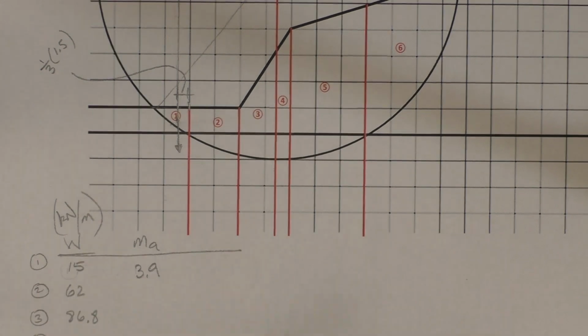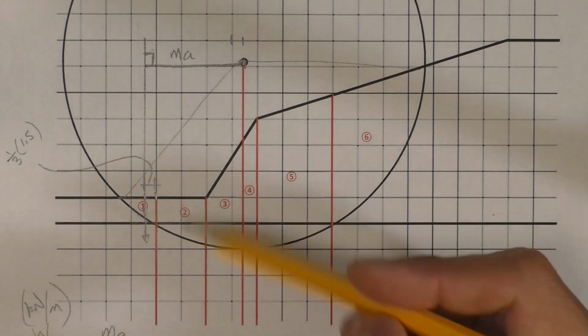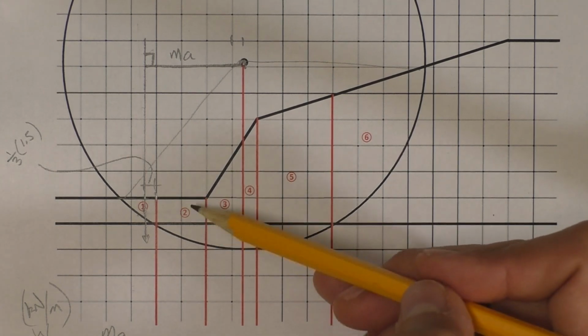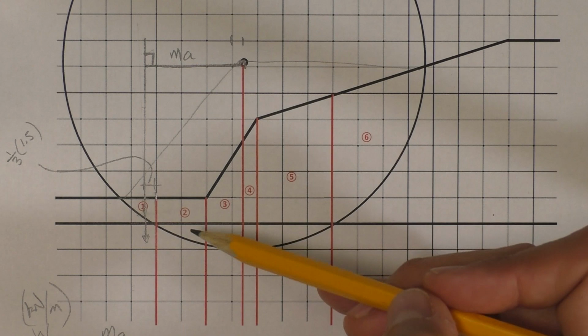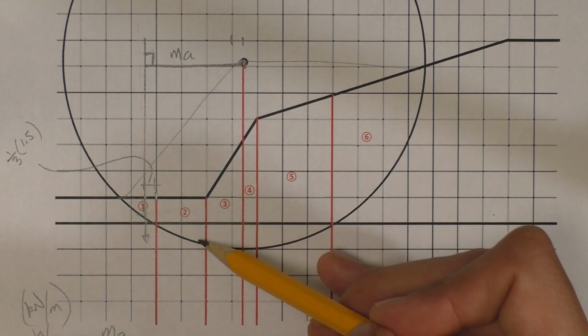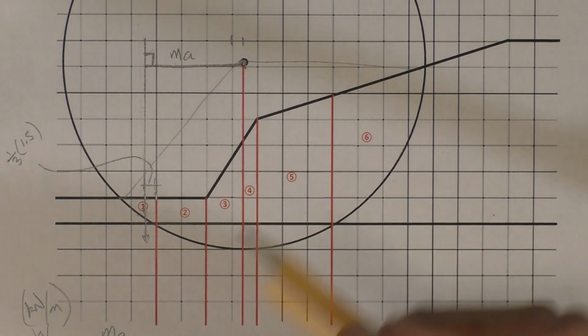3.9 meters. Now, what happens with this slice? This slice has an odd shape, it's a trapezoid, but part of it is denser than the other part, right? This part has a unit weight of 20 and this part has a unit weight of 22.